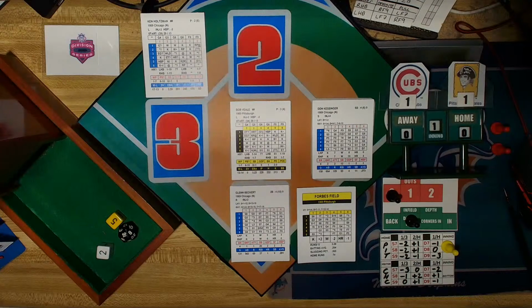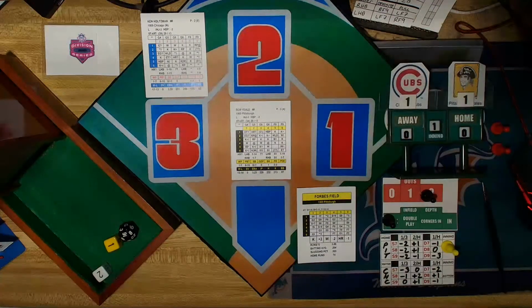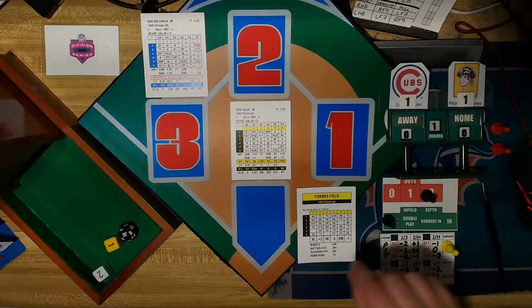That ball is hit to Gene Alley. His error rating is an 8. That's a 16. He will not make an error. 2, 2, 3. Shortstop pivot Patek, -1 is a 2. And they'll get the double play. 2 outs. Nice play by Gene Alley. And that will be a 4-6-3. And 2 outs right there as he gets the twin killing.